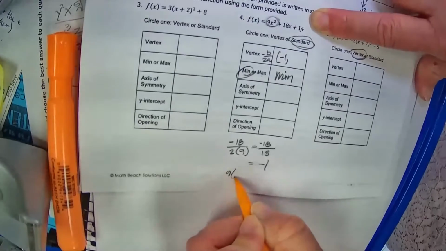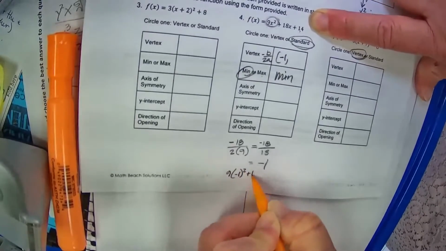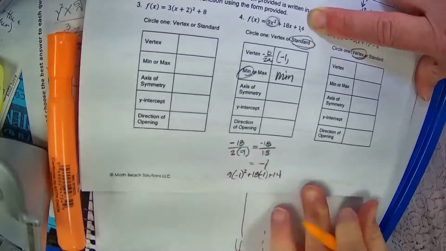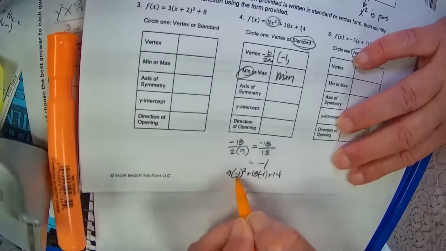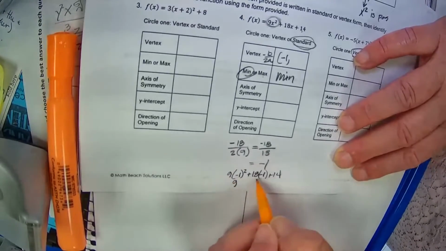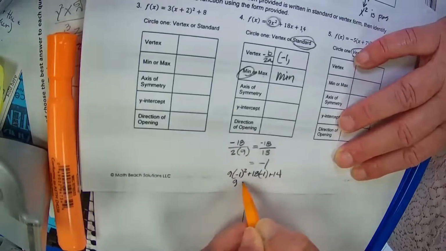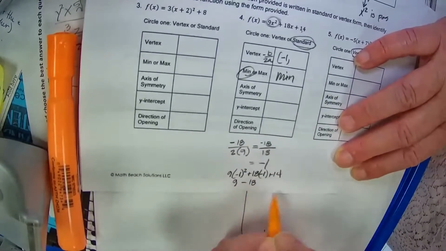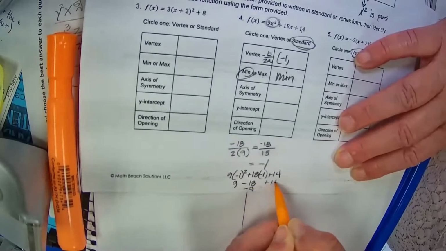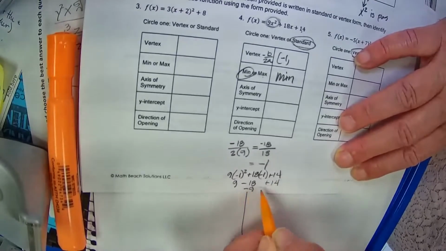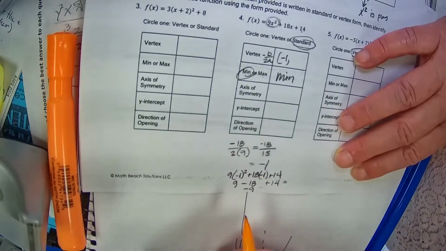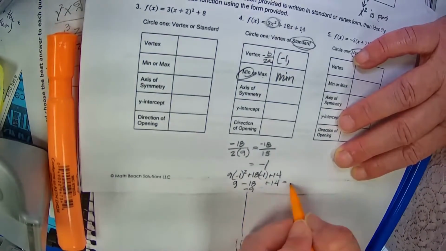I've got 9 times -1 squared plus 18 times -1 plus 14. Okay, well, -1 times -1 is +1 times 9 is 9. 18 times -1 is a -18. So I think that's -9 right there. And then we have to add 14. So negative 9 plus 14 is 20, no, you're right, 5.